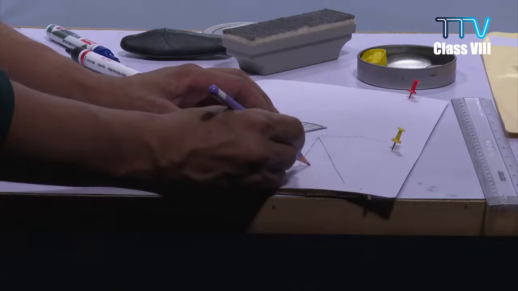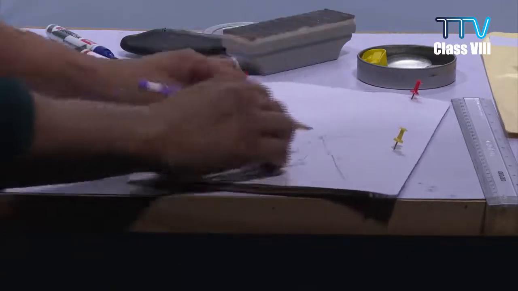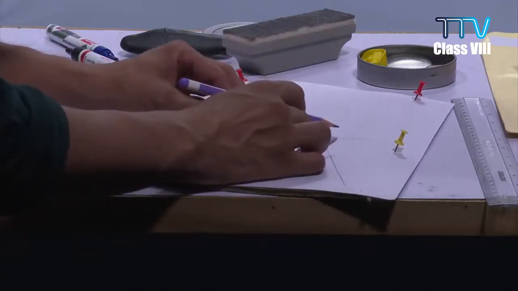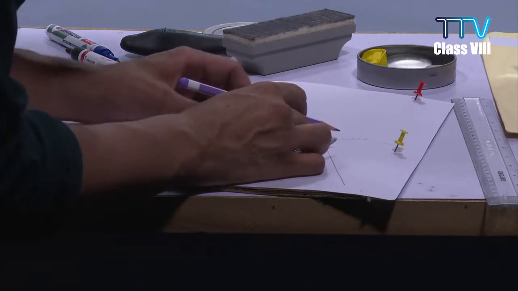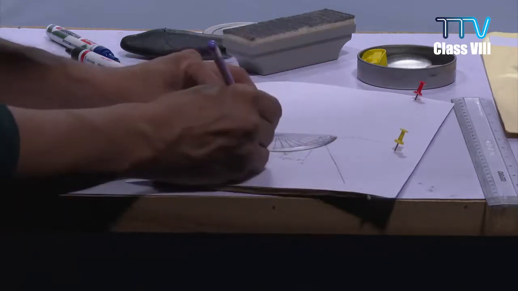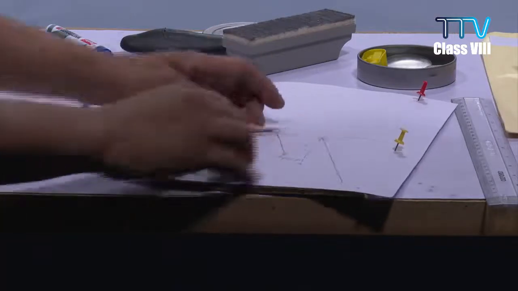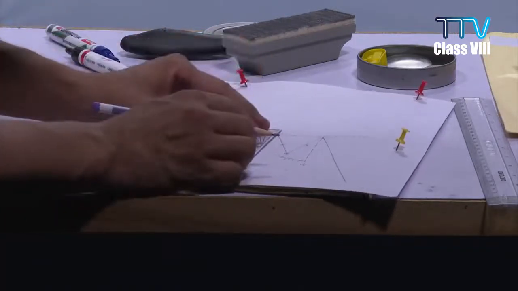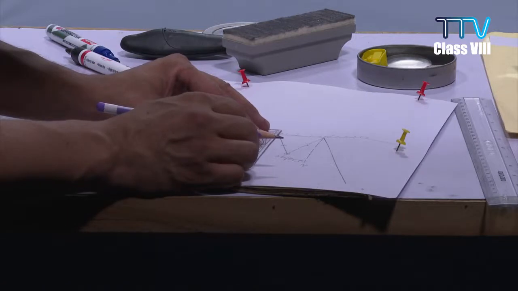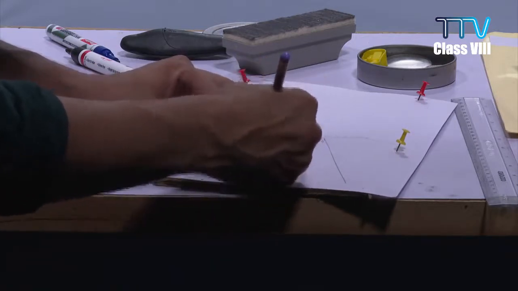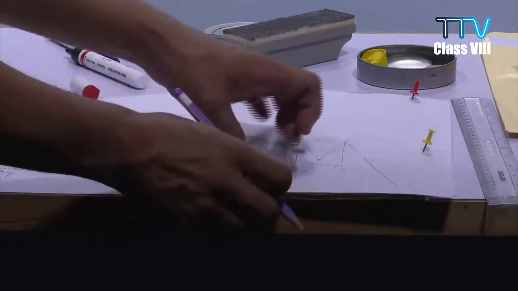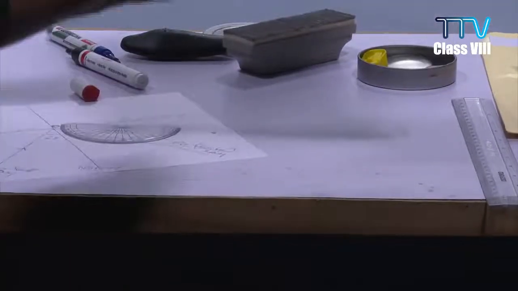Let's say this is the normal at I, and let's draw another normal for this. I mark the 90 degree perpendicular line, and this is another normal, right? And this one is N dash.